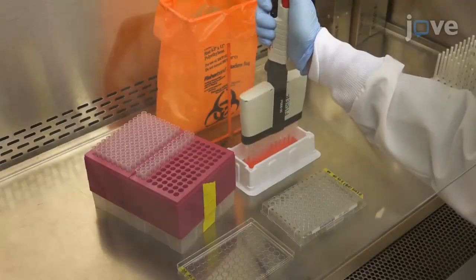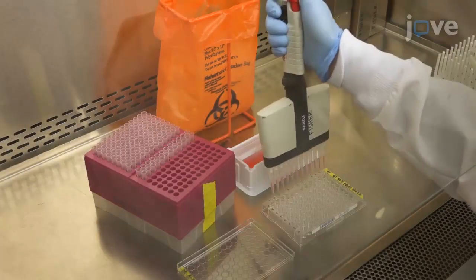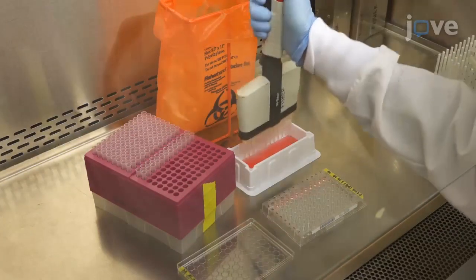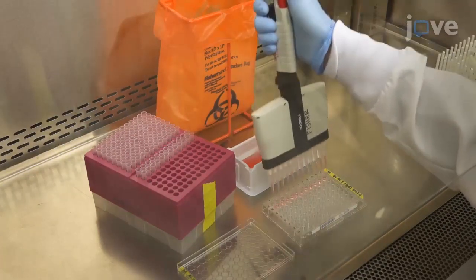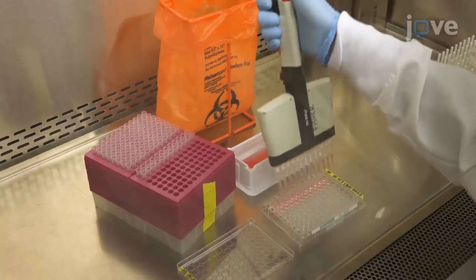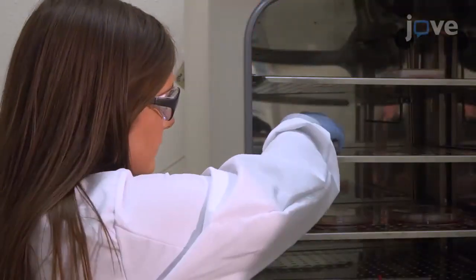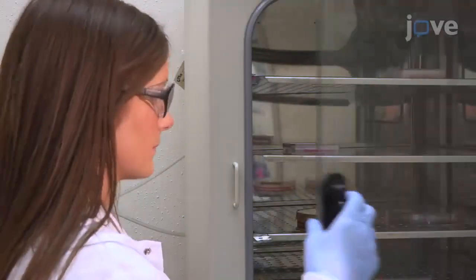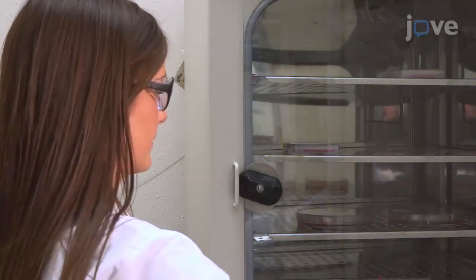To begin, seed C2C12 adherent cells at 2 × 10⁴ cells per square centimeter in rows A through F of a 96-well plate and cover the cells with growth media. Incubate the cells in a 37 degrees Celsius incubator with 5% carbon dioxide.